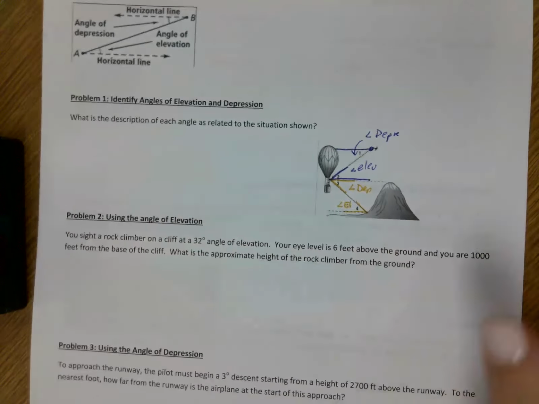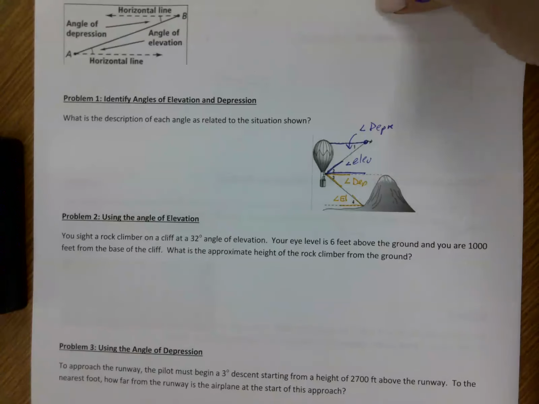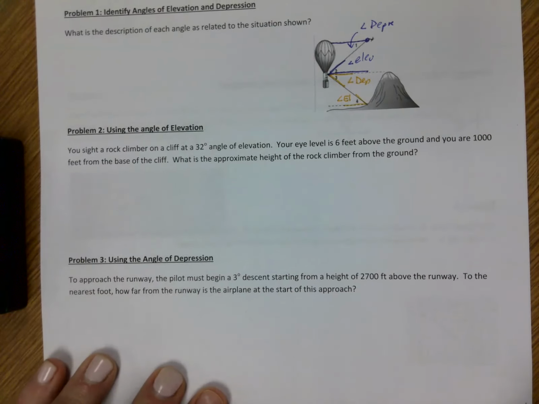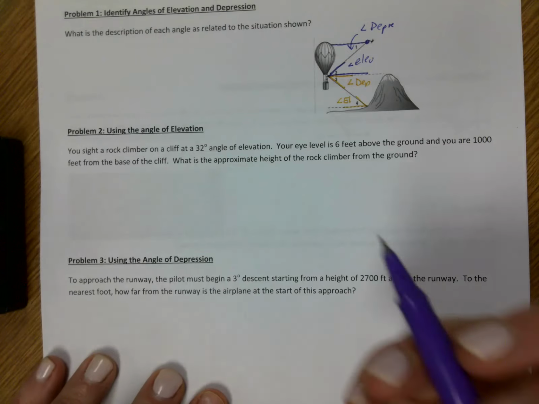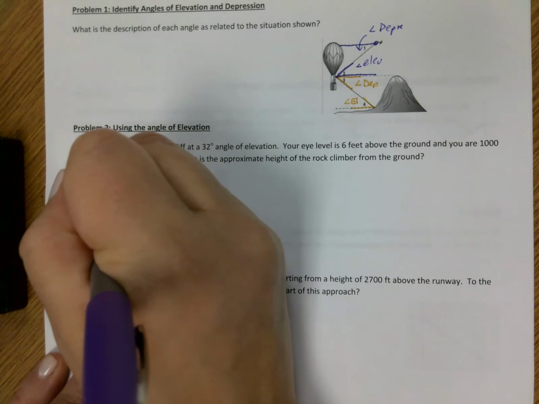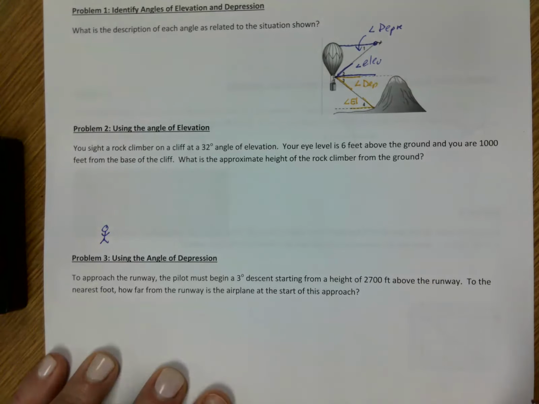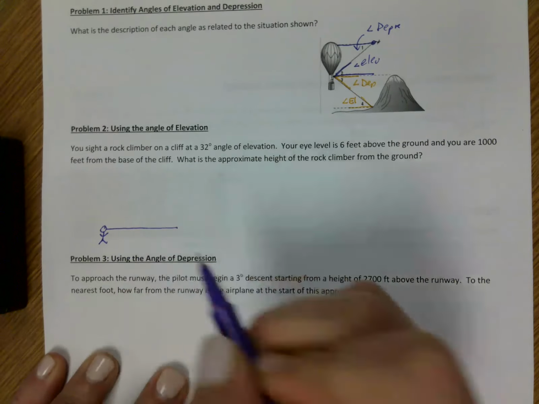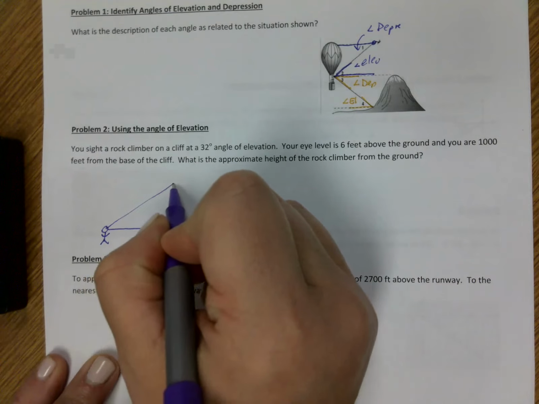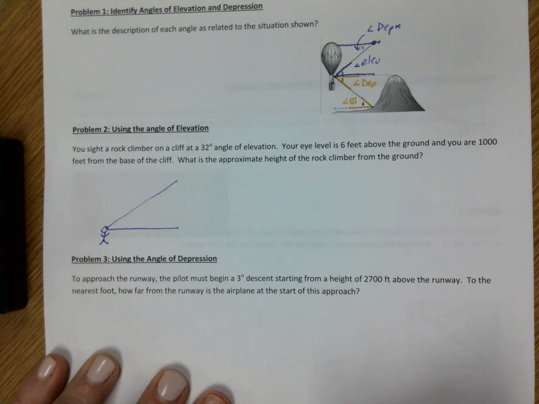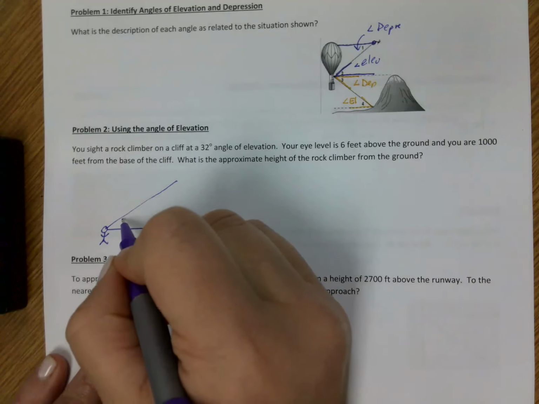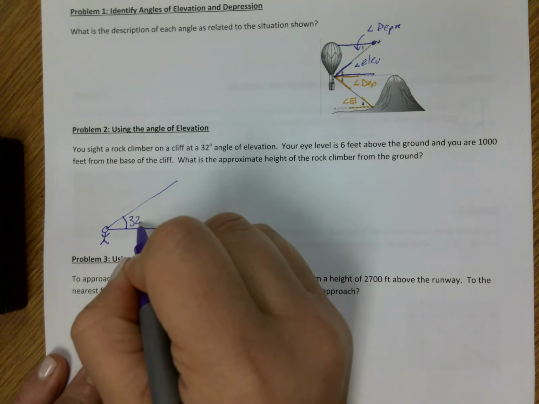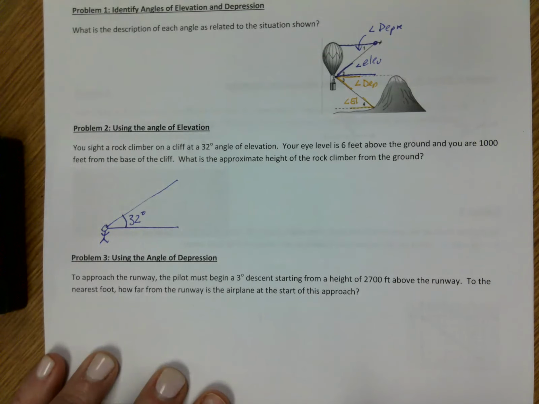Now we're going to use the information to draw a picture. It says you sight a rock climber on a cliff. You're standing here, and you look straight ahead, then look up and see a rock climber. Elevation, I'm looking up, so this is the angle right here, 32 degrees.